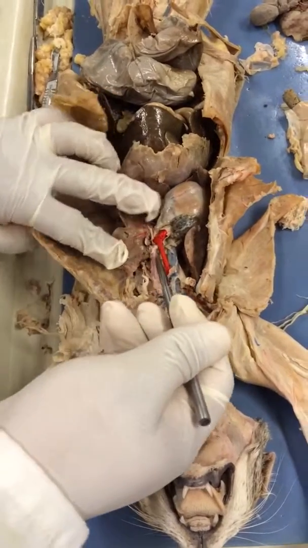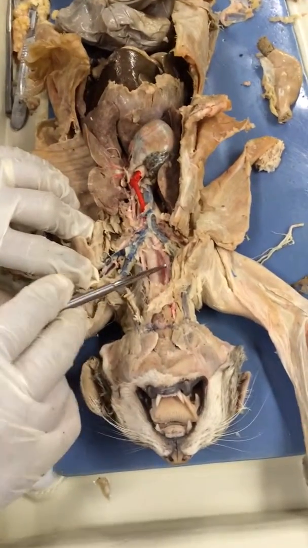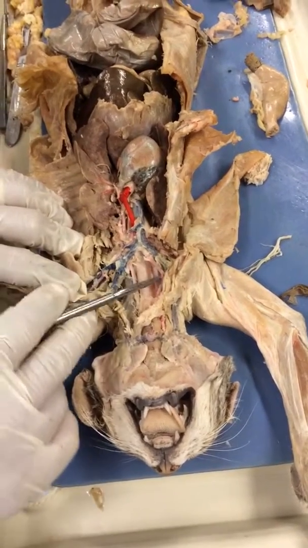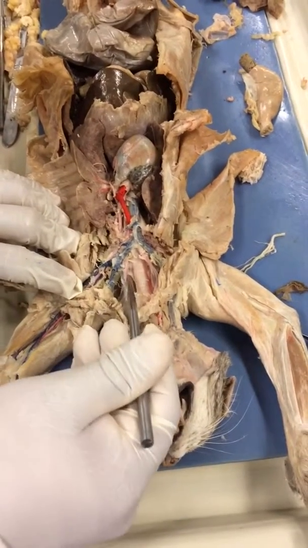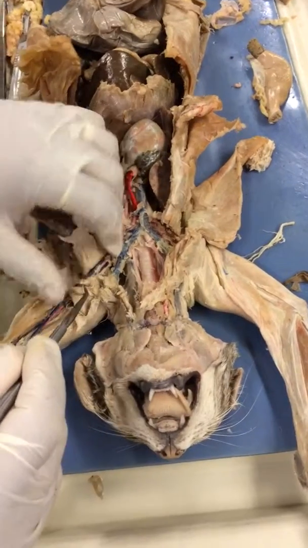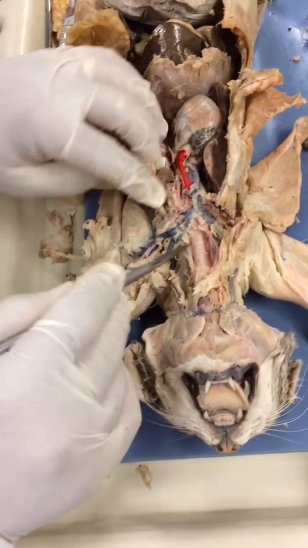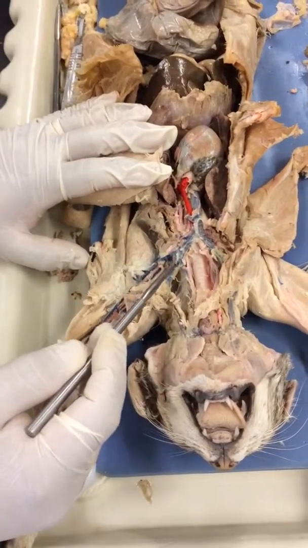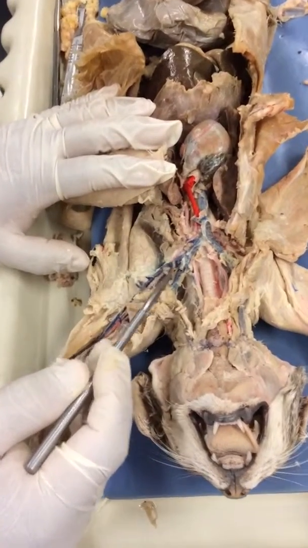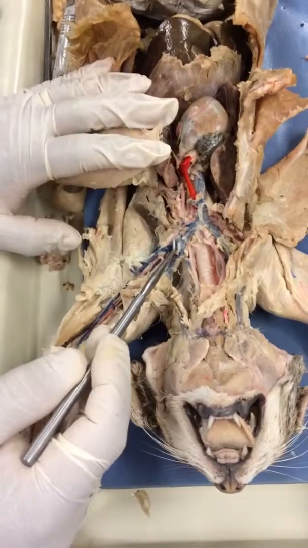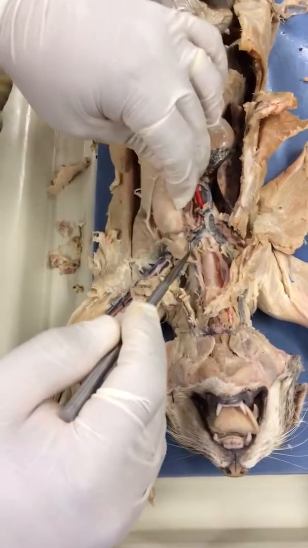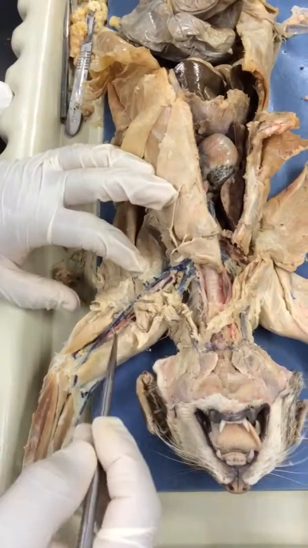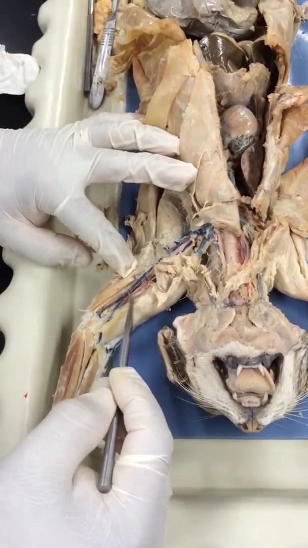Left subclavian. Right. These guys up here along the trachea? Common carotid. Right common carotid. Left common carotid. This very, very brief segment of vein right here, which one? Left subclavian. As we go beyond the rib cage now, axillary, right? And then as we go towards the brachium, brachial vein.